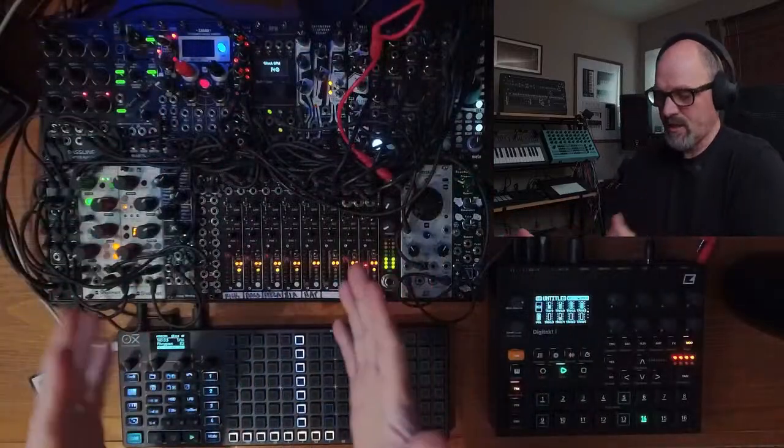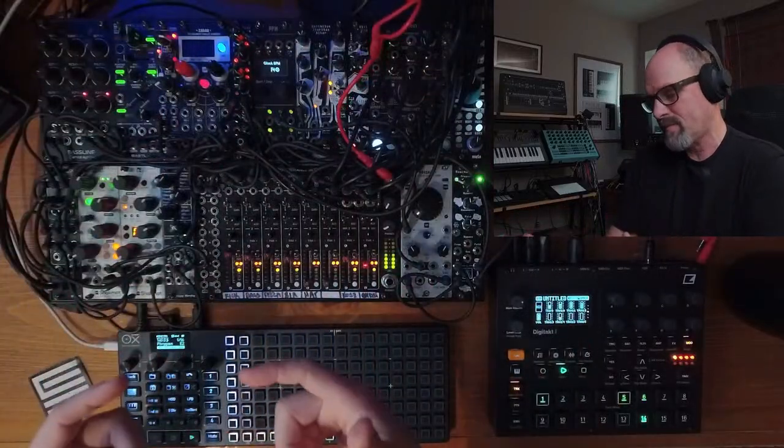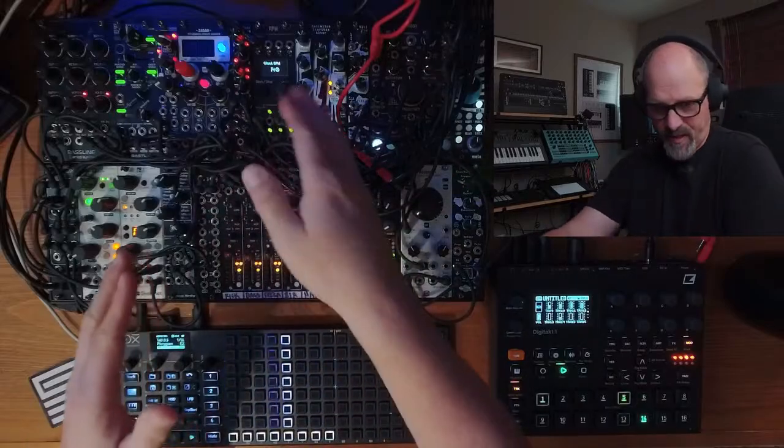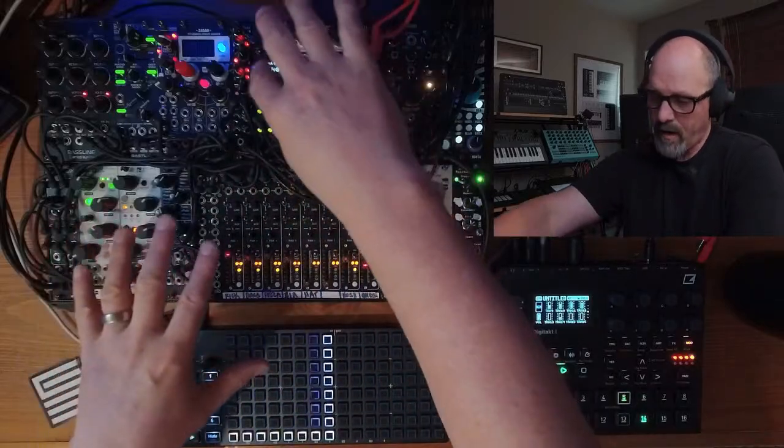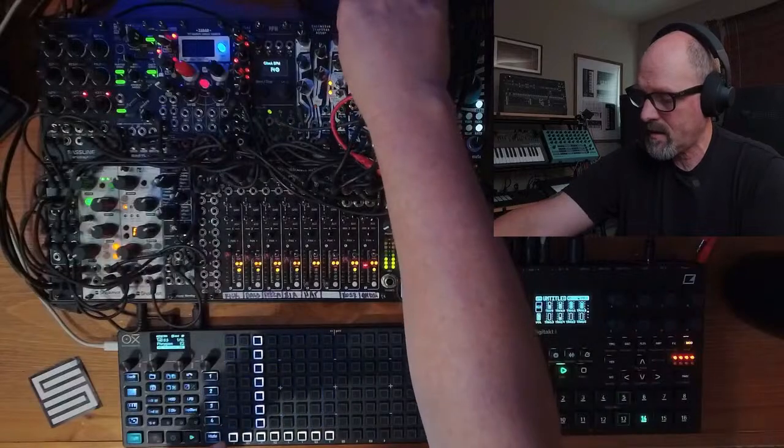All of these changes that are going on now are just keeping those same simple patterns, but changing up things on the sound design side of things.